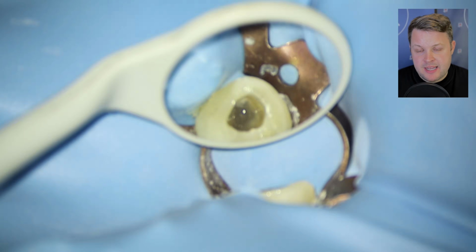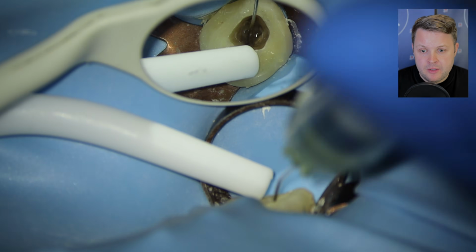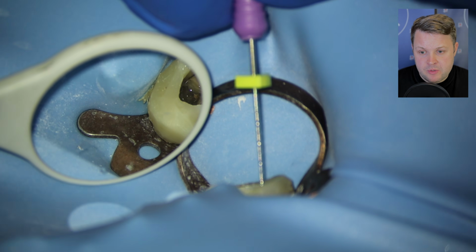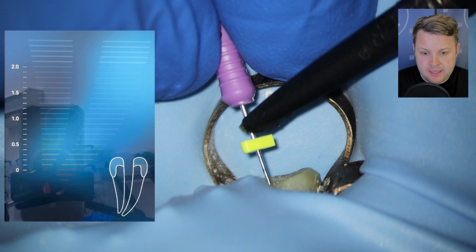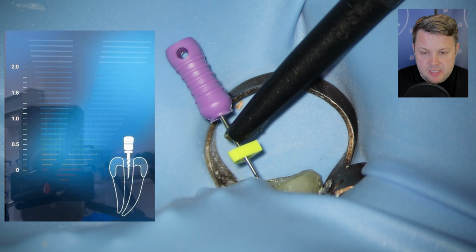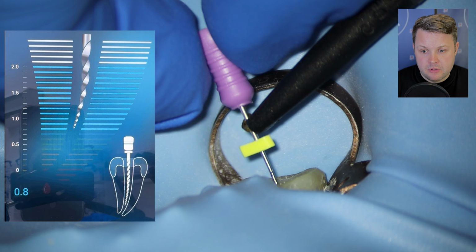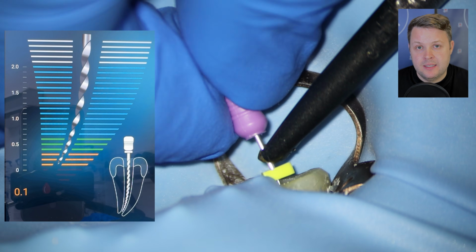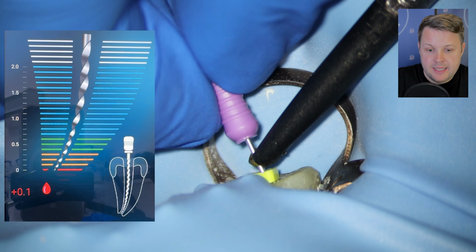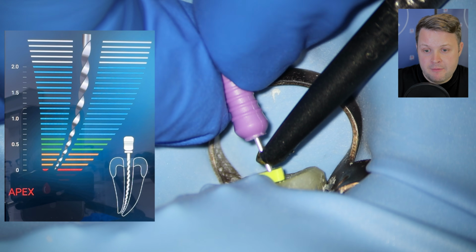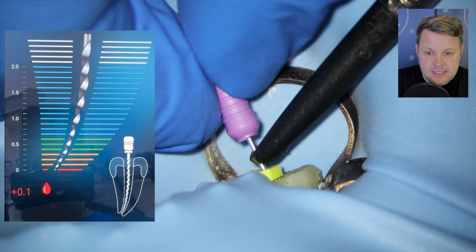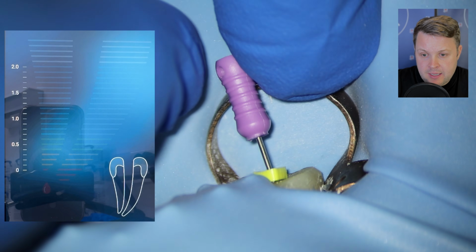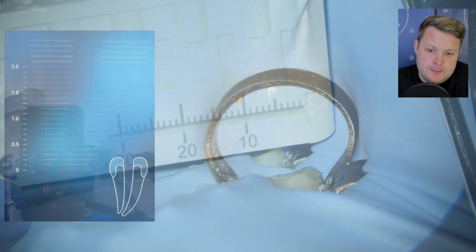Like I said, this size 20 and 25 has gone really nicely to length. We get our size 10 D-finder, hook this up to the apex locator, and we're right at the end there. And obviously the obturation in this tooth is really poor. So essentially what this file is doing is just bypassing the obturation, and we're getting a nice zero reading. Again, we're going to push the hand file out, back it up, and this is our zero reading, and that is 19.5 millimeters.